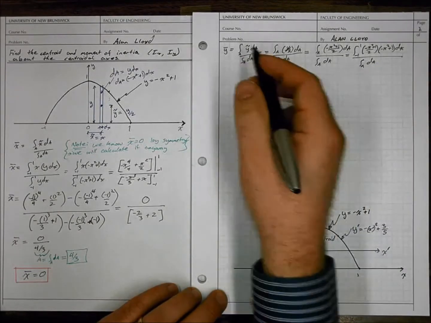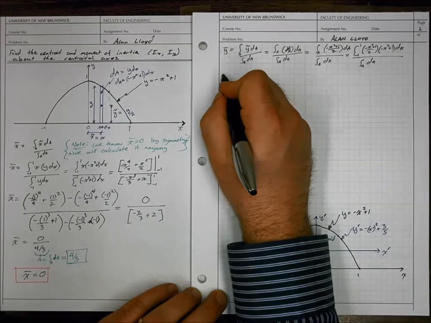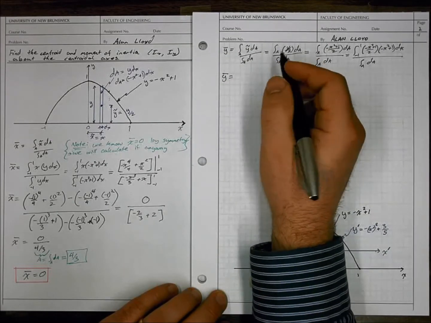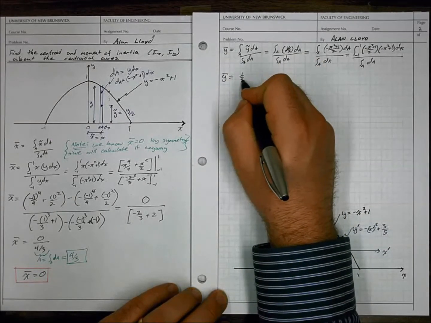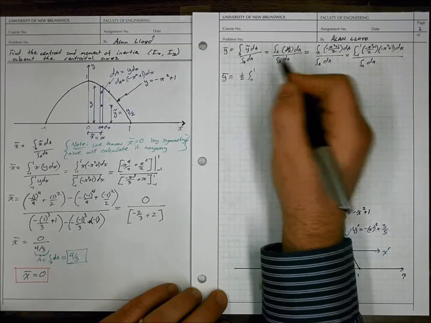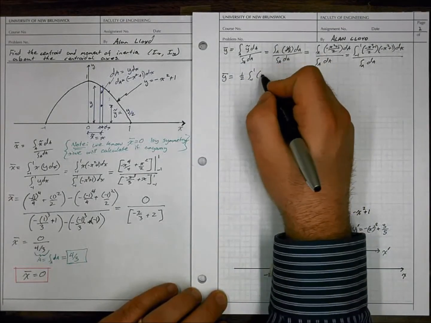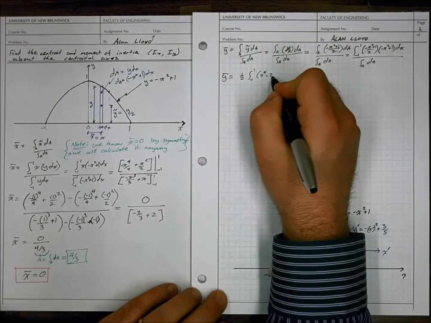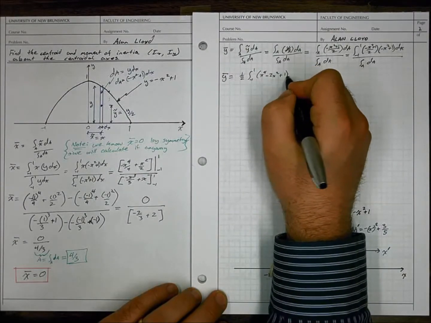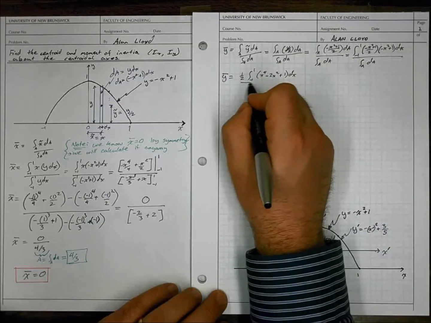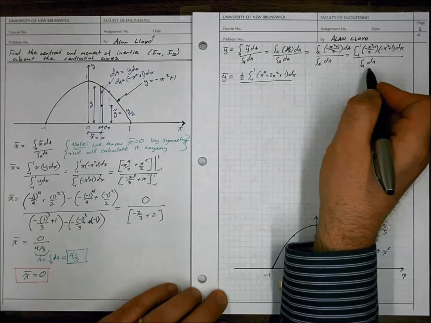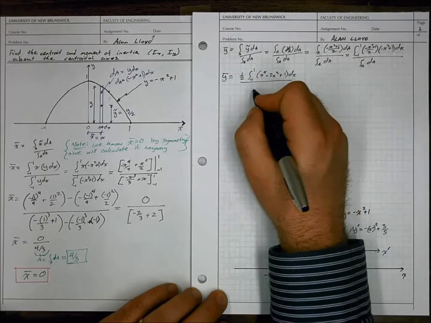And we can compute that out, and we'd see that y bar is equal to 1/2, and here we're still working, if we expand that and collect like terms, we'd have x to the 4th minus 2x squared plus 1 dx. And that would be divided by what we calculated, the integral of dA is 4/3.